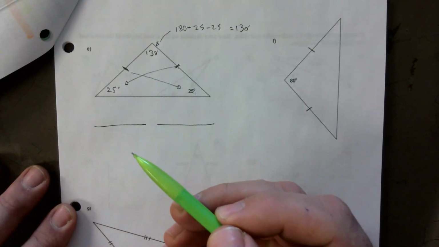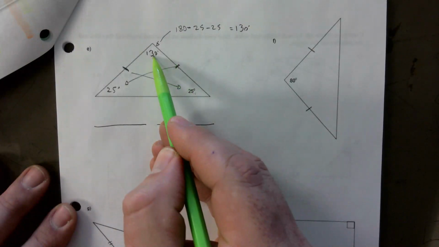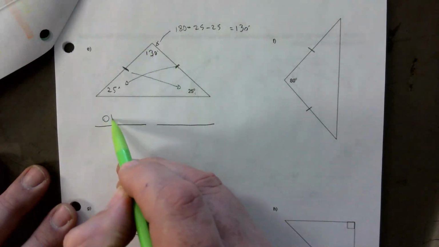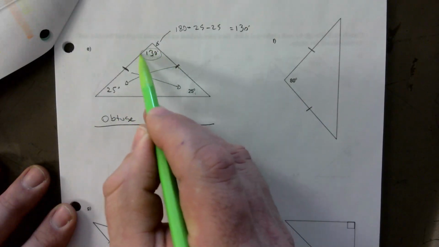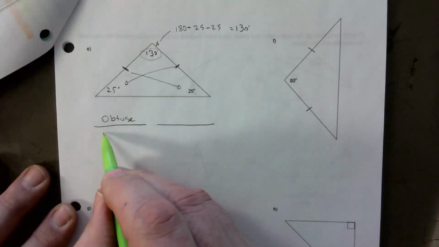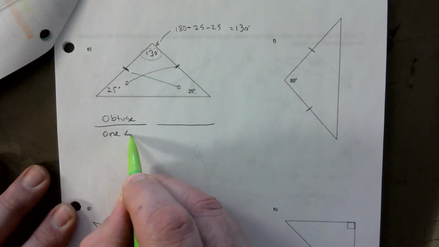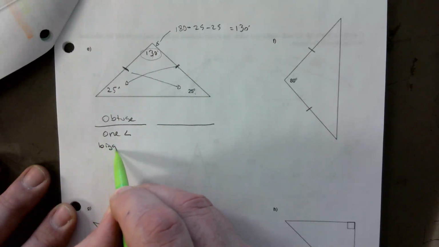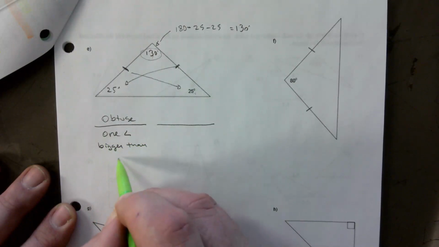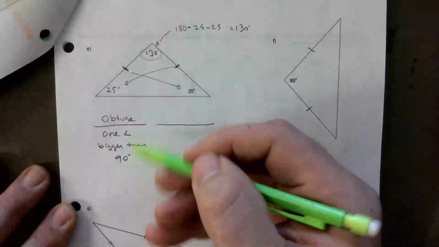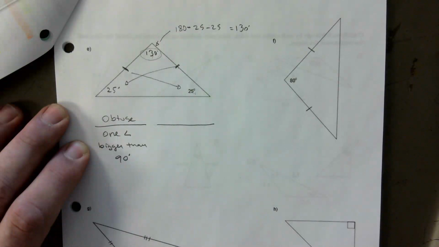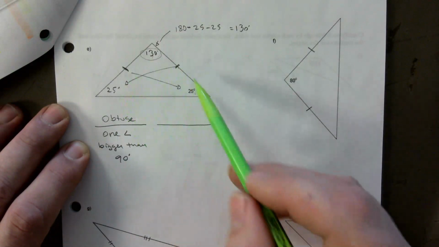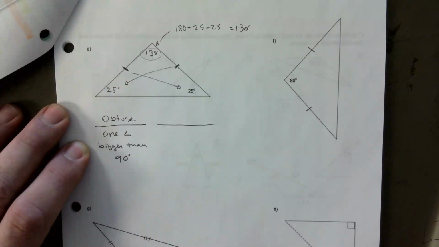So in terms of the angle, it is obtuse because it's bigger than 90. One angle bigger than 90. There is no 90, so right angles are out of the question. You don't have all of them less than 90, so acute is also not an option.